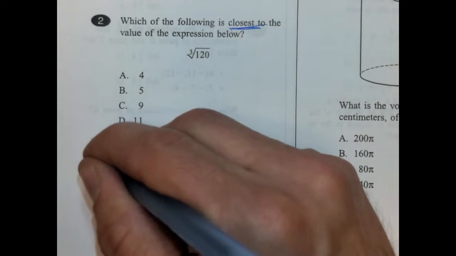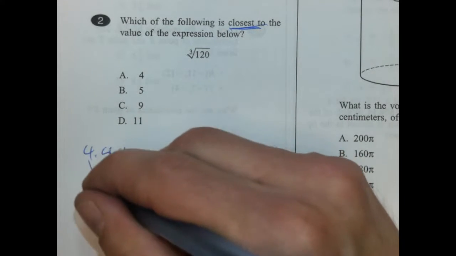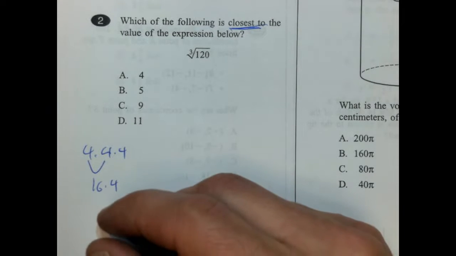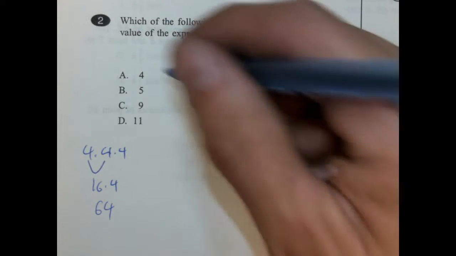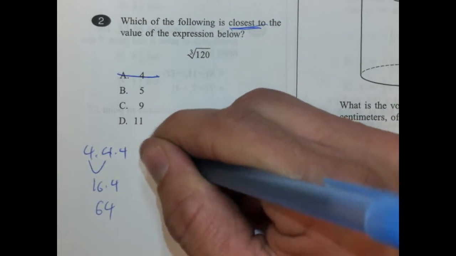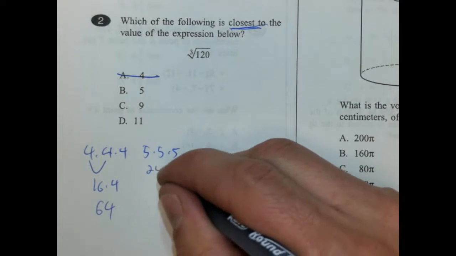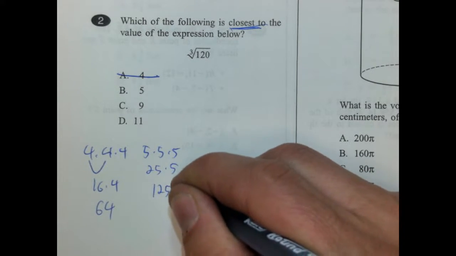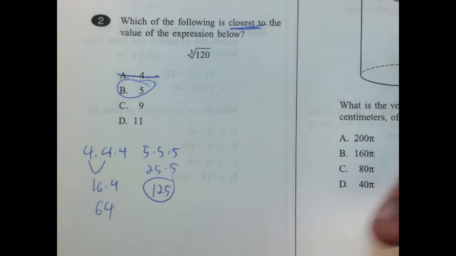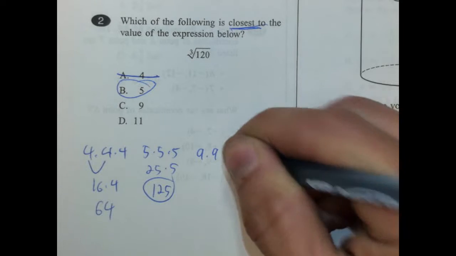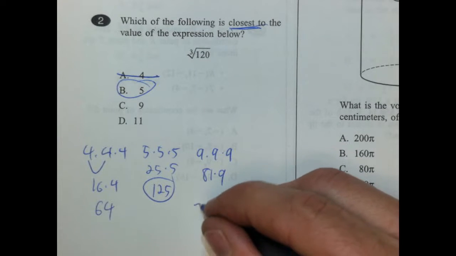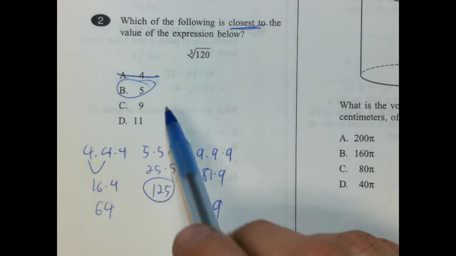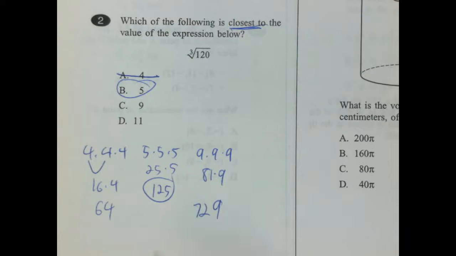So let's try that. So 4 times 4 times 4. 4 times 4 is 16. 16 times 4 is 64. So that's not very close to 120, so that's out. So 5 times 5 times 5. 5 times 5 is 25. 25 times 5 is 125. That's going to be our answer. It's really close. Let's just try 9, see where it goes. 9 times 9 times 9. 81 times 9 is going to be 729, so it's definitely too far, so B is our answer. So, if you can multiply 5 times 5 times 5, you should get this right.